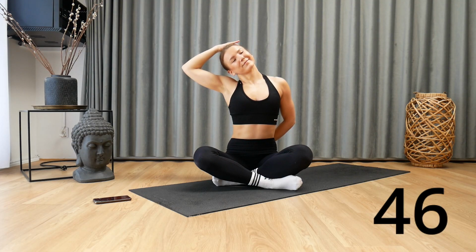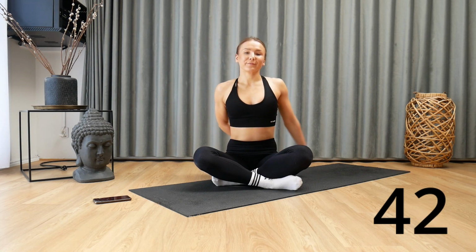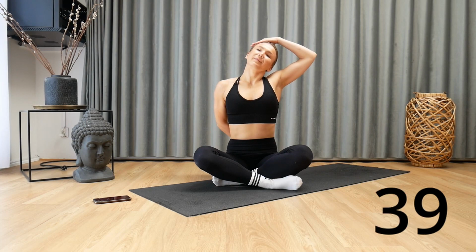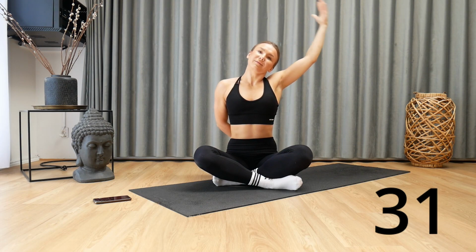Feel a nice stretch to the side of the neck. You will come back to the center and repeat it on the other side. Fingertips up to your ear and very gently pull your head out of the shoulder. Try to avoid pushing down rigorously.